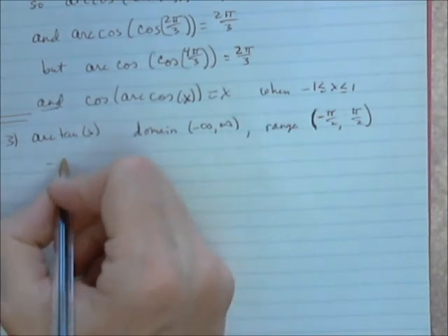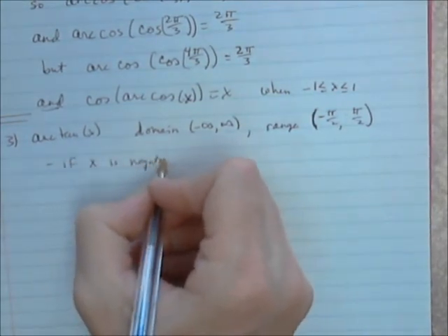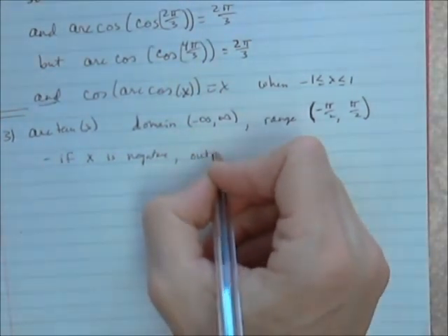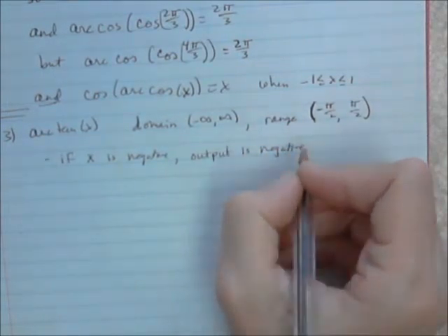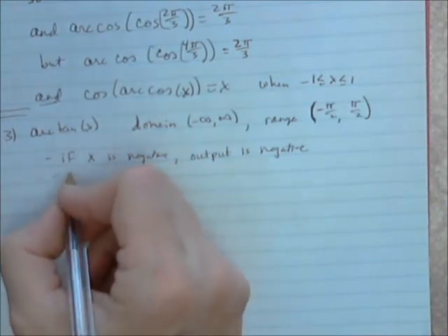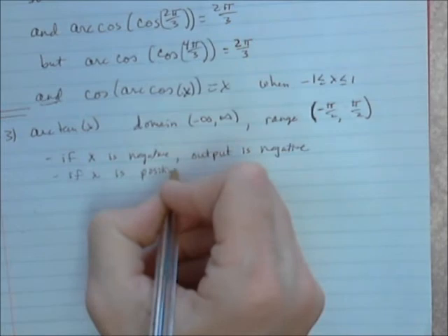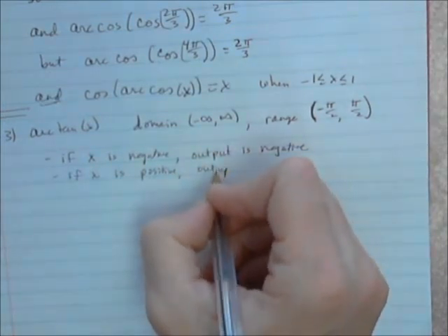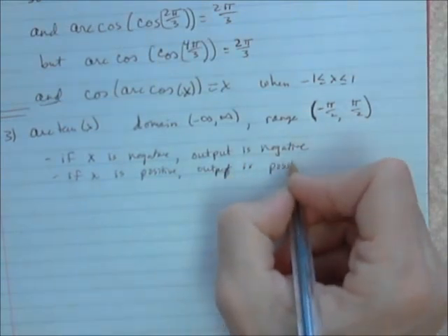So if x is negative, the output is negative. You can see that from the graph also. And if x is positive, the output is positive.